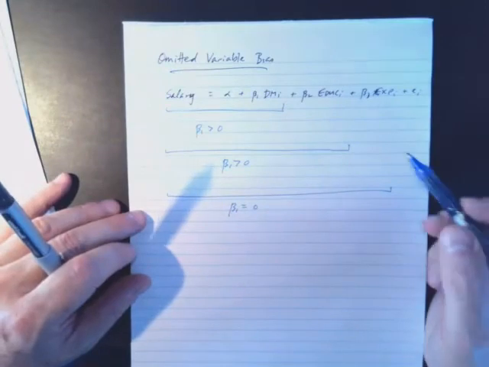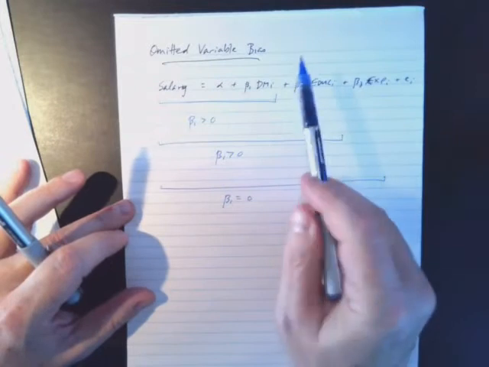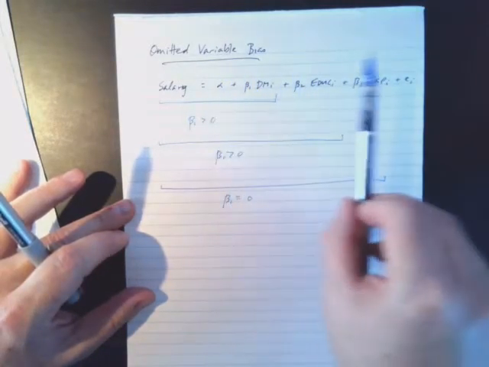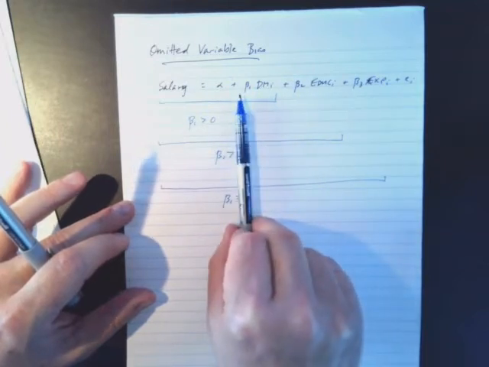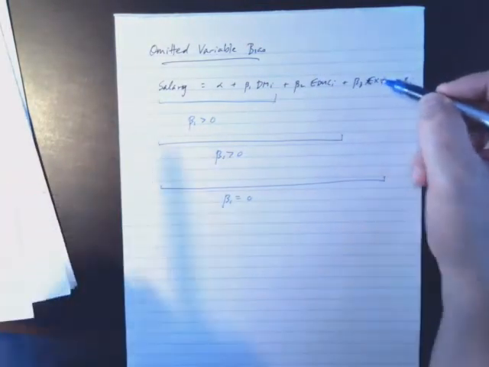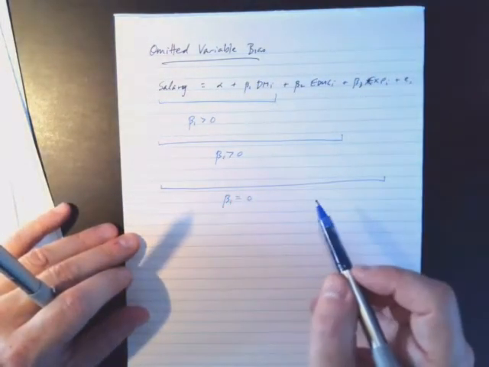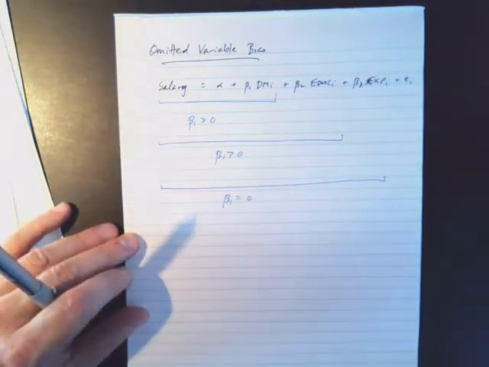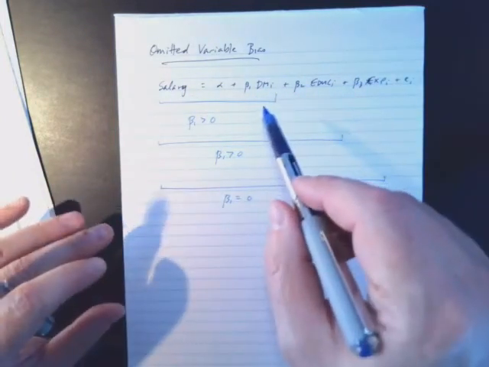And so omitted variable bias arises when you leave a variable out of the model and it's correlated with one of the variables you include in the model, and then that means this coefficient is being biased. It's picking up the pattern that's associated with the variable you left out and attributing it to the variable that you included.